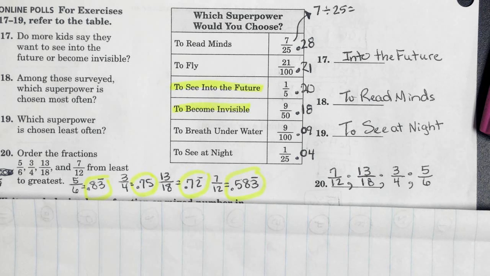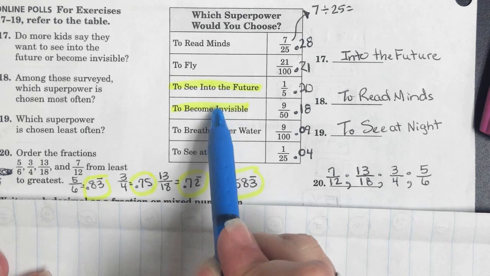So, yes. On number 17, I said, wait a minute. Do more kids say that they want to see into the future or to become invisible? Now, we're on these two.